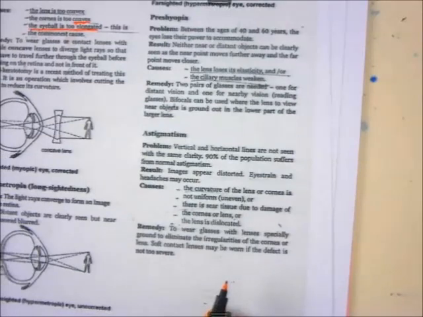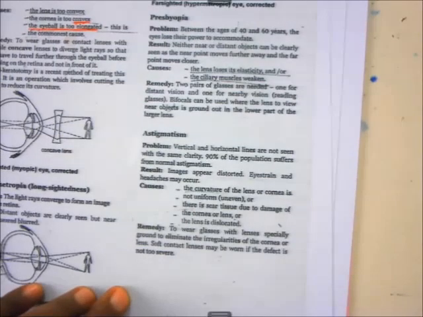So someone who has cataract can be helped by giving him a lens. We call it an artificial lens, meaning that the lens can be removed so that it can be replaced by an artificial one.